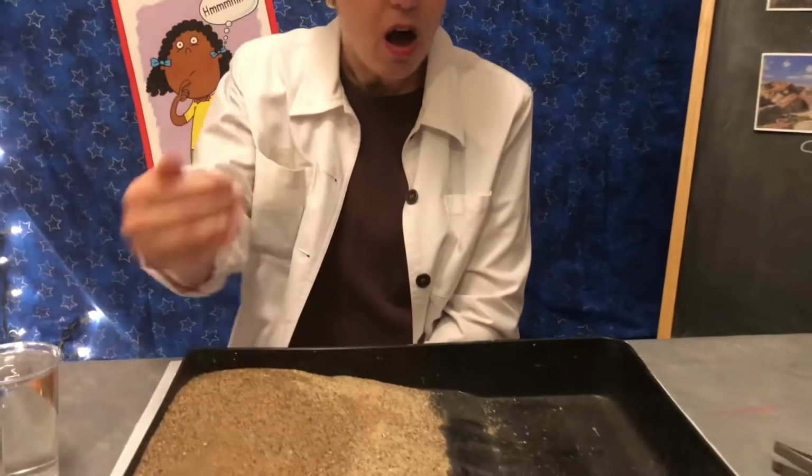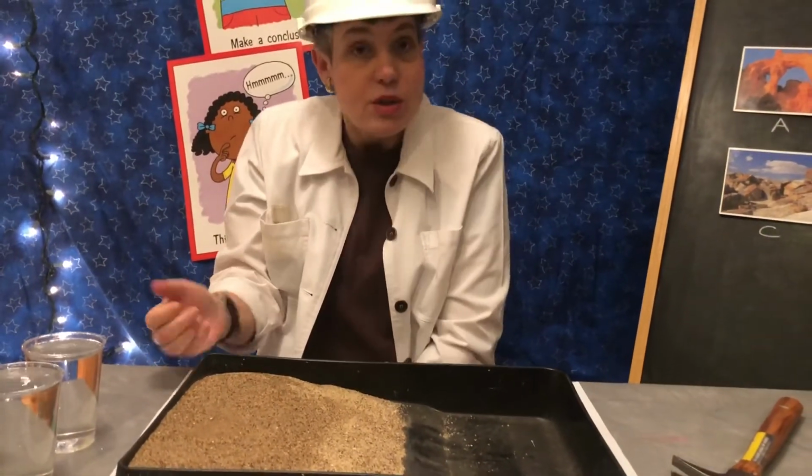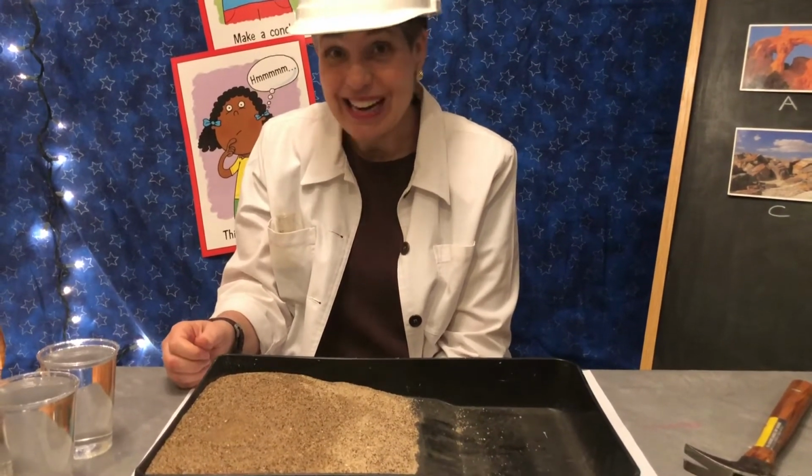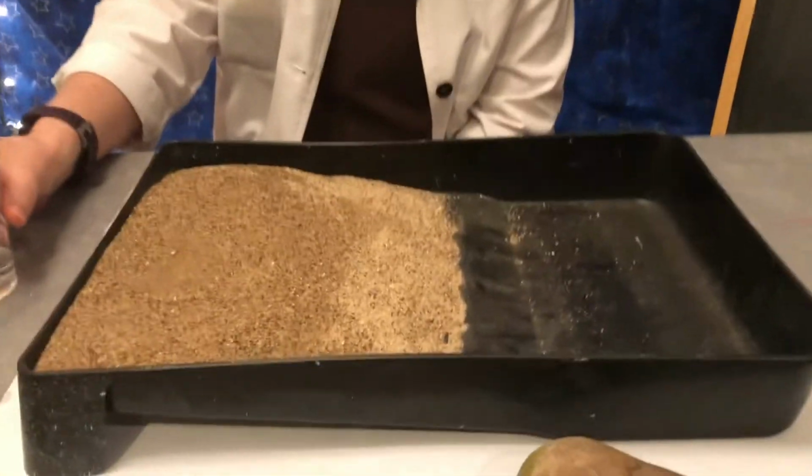Can you do me a favor? All right, so what do you think is going to occur when we have double the amount of precipitation on our land at this point? So far, as you see, it's pretty much been stabilized, hasn't it? Are you ready to go? Okay, let's observe.